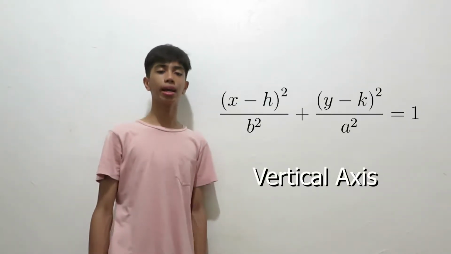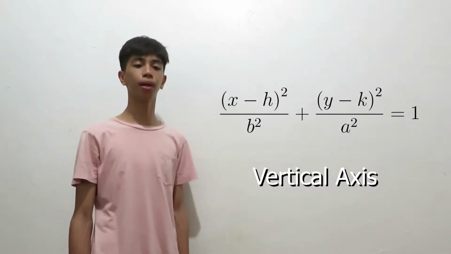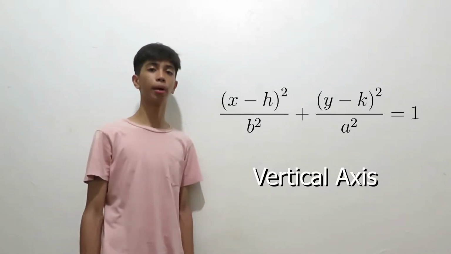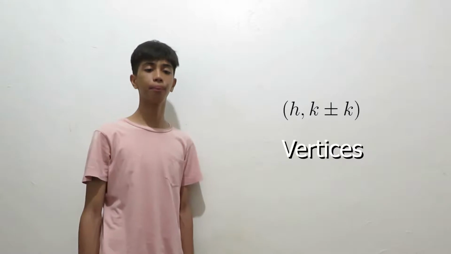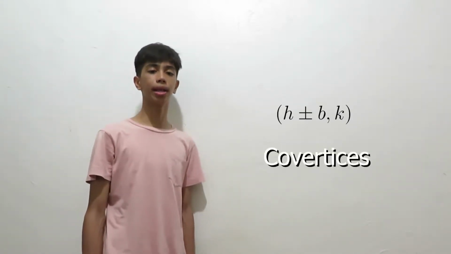Here is the illustration of the ellipse and its parts. So now, let us know what formulas we're going to use. For the vertical axis, the standard equation is (x minus h) squared over b squared plus (y minus k) squared over a squared equals 1. For the center, h and k. For vertices, h and k plus or minus a. For co-vertices, h plus or minus b and k. And for foci, h and k plus or minus c.